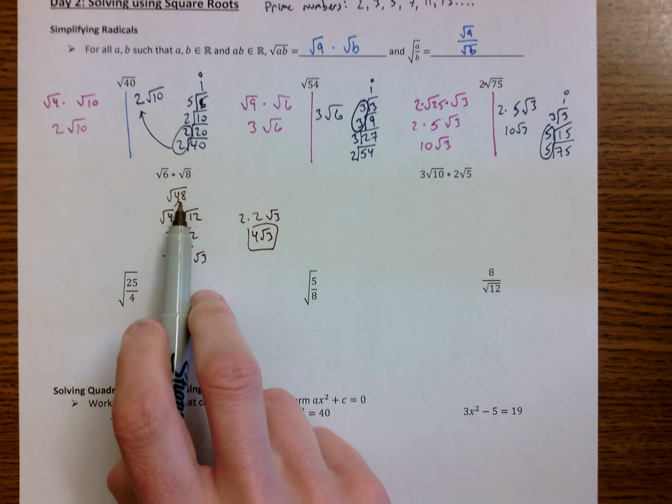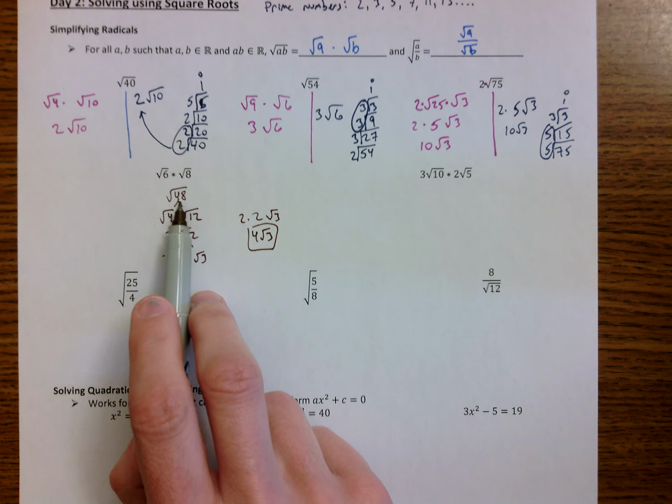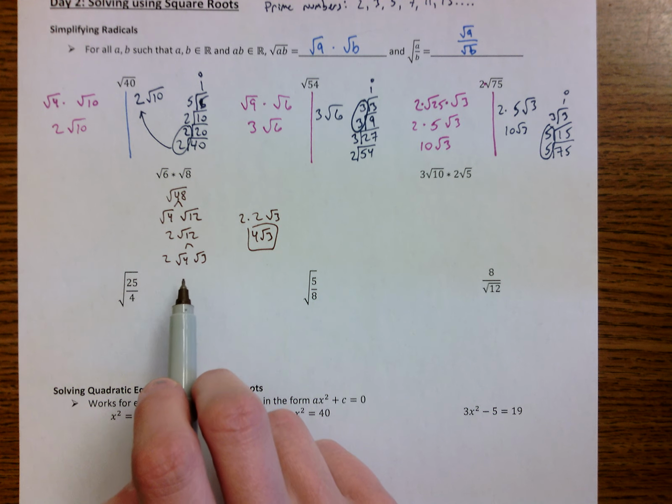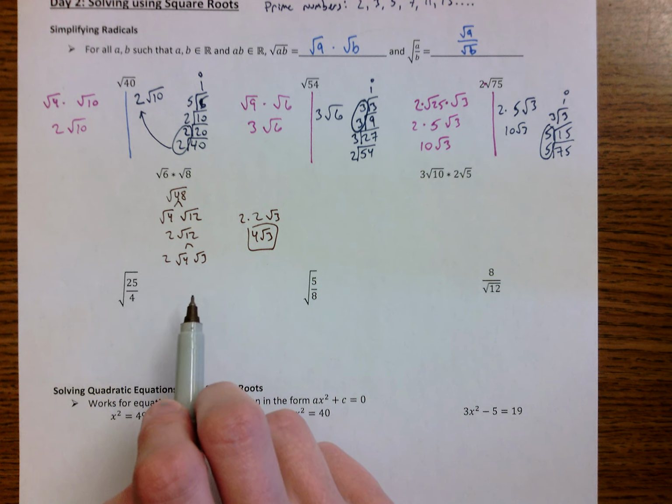Okay, so if you'd noticed from the get-go, 16 actually goes into here. 16 goes into 48 3 times. But if you don't notice that, all you have to do is make sure that you take an extra layer and break it down a little bit more. Okay, so just watch out for that.